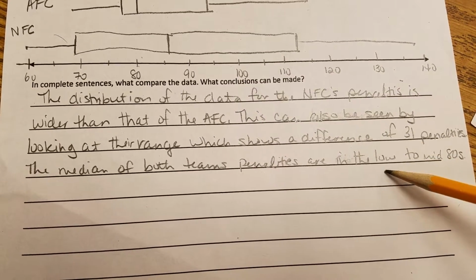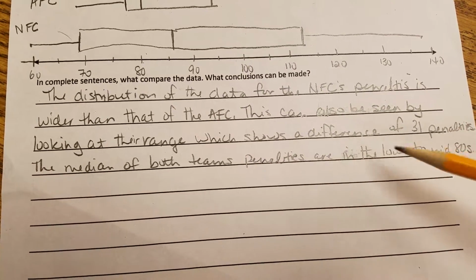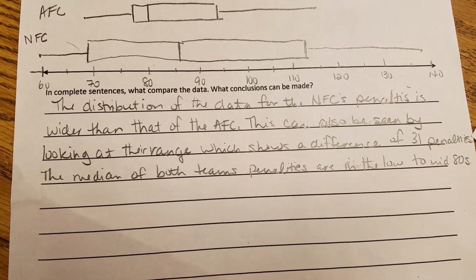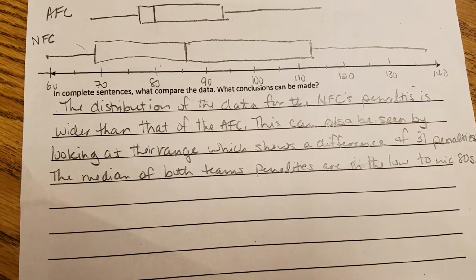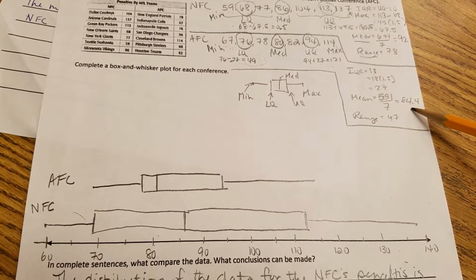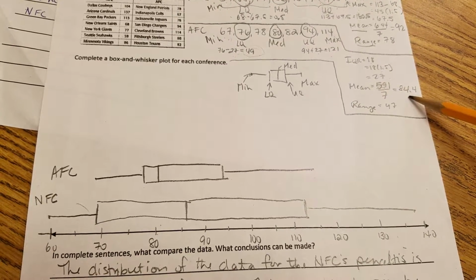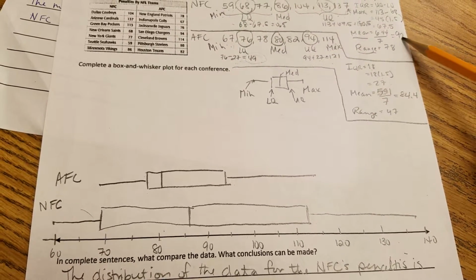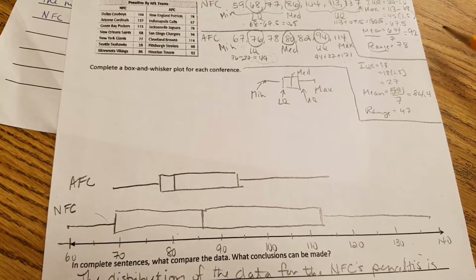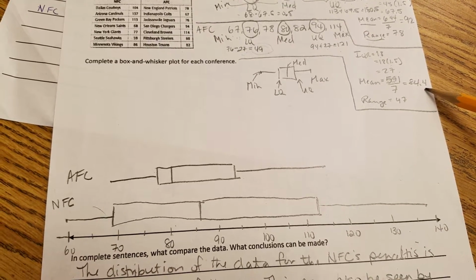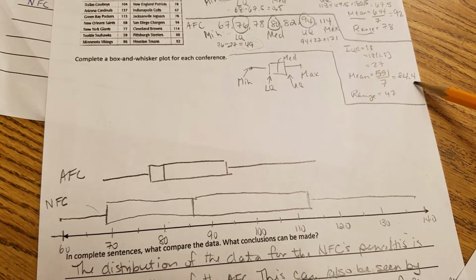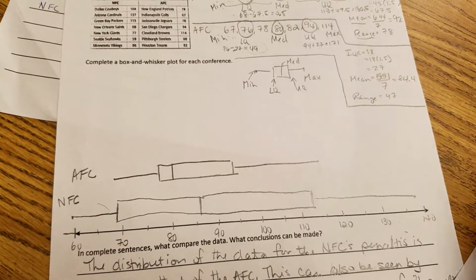Okay, so I went ahead and added that sentence in there. The median of both team penalties are in the low to mid 80s. The next thing we're going to mention is the mean right here. So mean is 92 and 84. Okay. So remember, mean is average. So on average, the NFC has 92 penalties in a season, and on average, the AFC has 84 penalties a season.